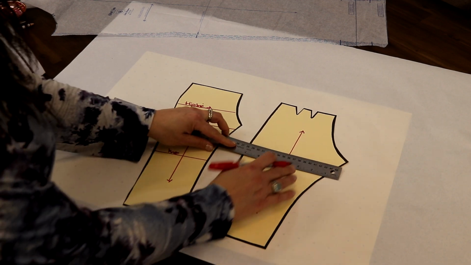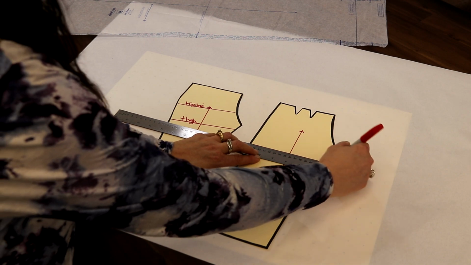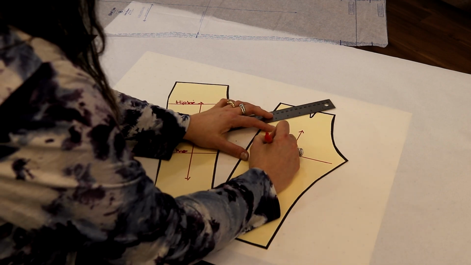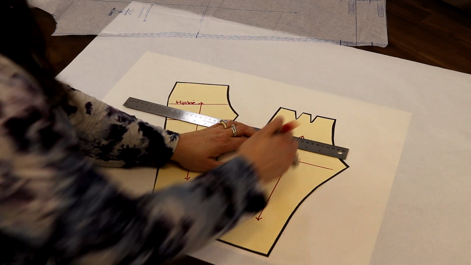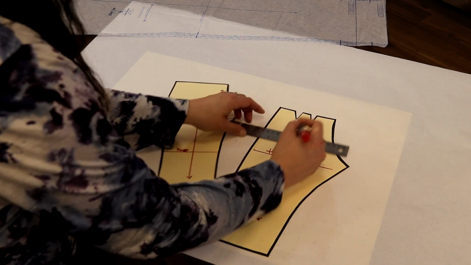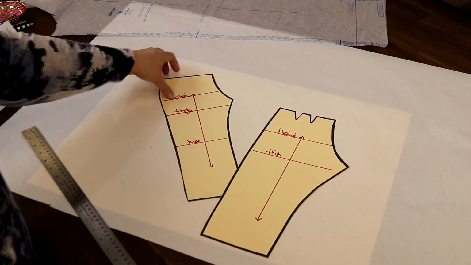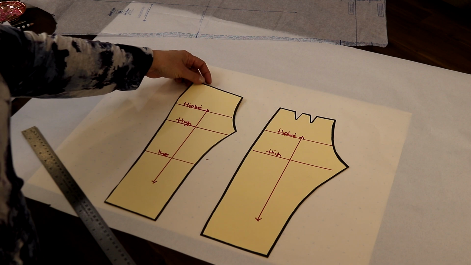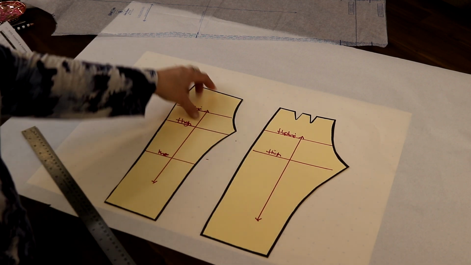We're going to go ahead and measure down an inch from the fork, and then we're going to draw the thigh line. And then of course, again, if you're working with a commercial pattern, it will probably have a hip line. Now, one interesting thing about that hip line on a commercial pattern is quite often, and I mentioned this in the intro, that they connect.